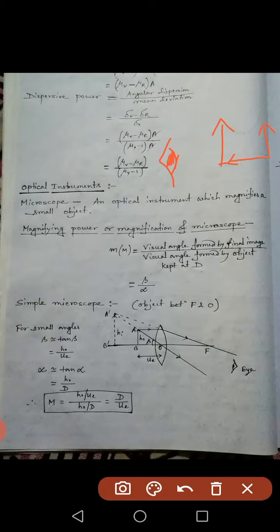In class 10 you got this one, least distance of distinct vision. For a normal human eye, this least distance of distinct vision is the distance at which the clear view of the object can be taken. That distance, for a normal human eye, is 25 centimeter. So here this capital D means the least distance of distinct vision, which is 25 centimeter. This is with naked eyes. We are not using any microscope, just naked eyes. This is the least distance of distinct vision.